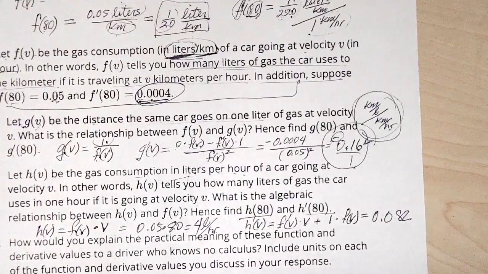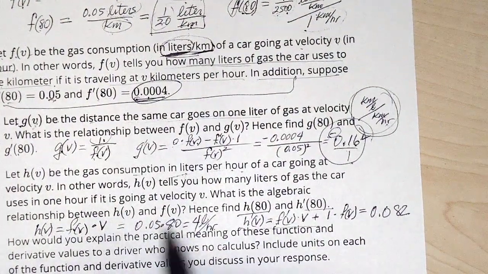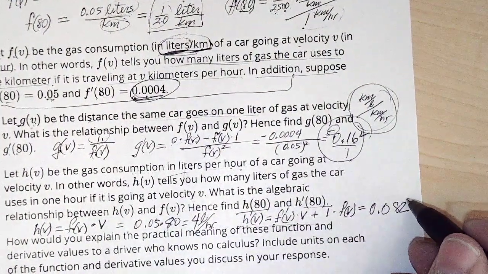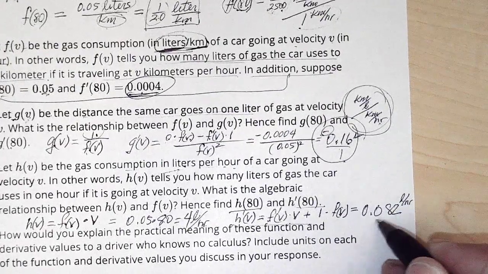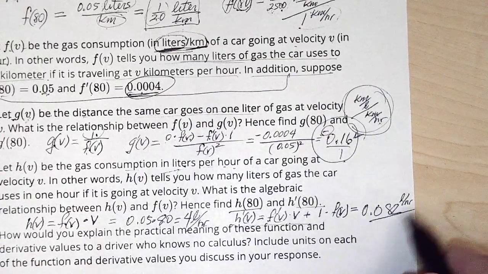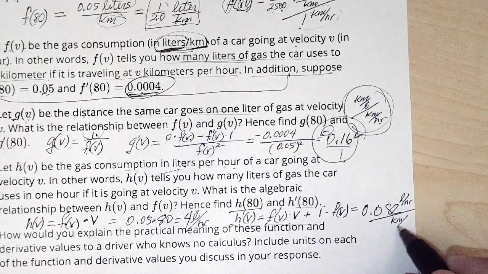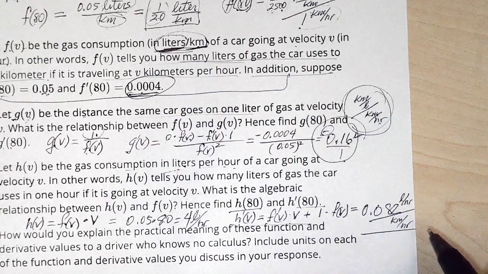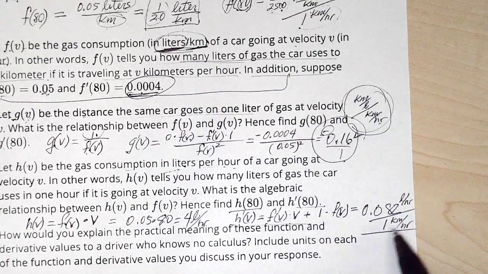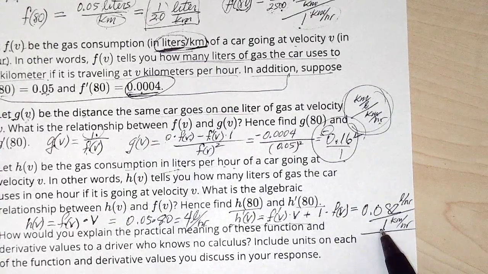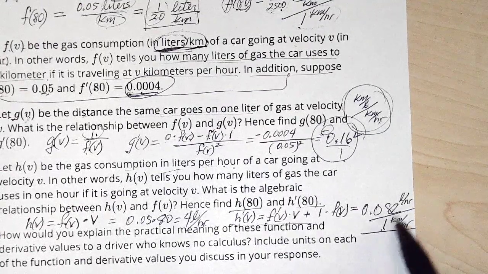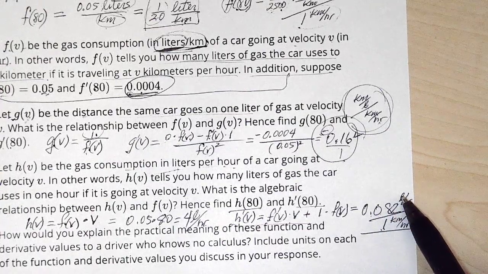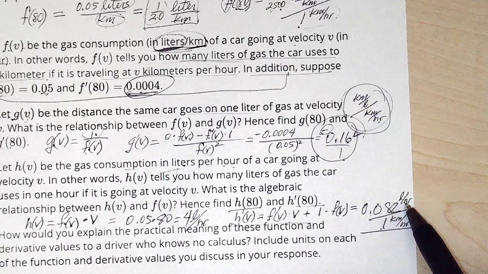And we get 0.082. Now this is the derivative, so this was liters per hour per, and the velocity is kilometers per hour. So for every kilometer per hour faster you travel, we're going to get 0.082 liters used per hour more.